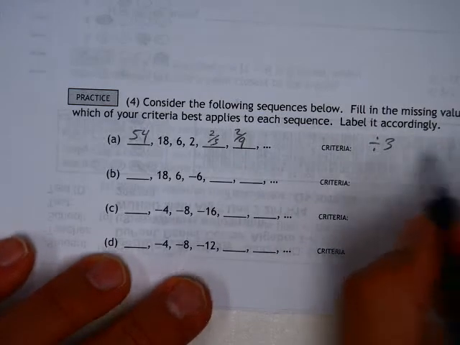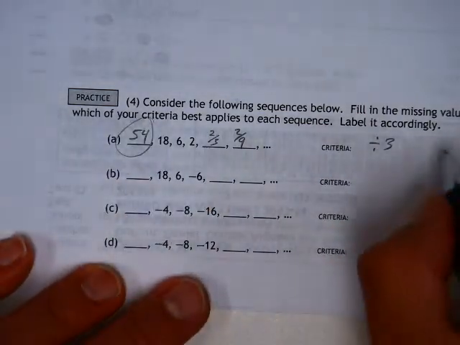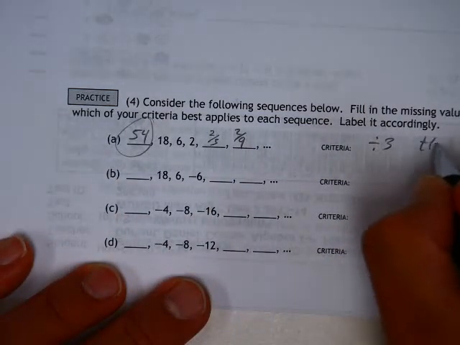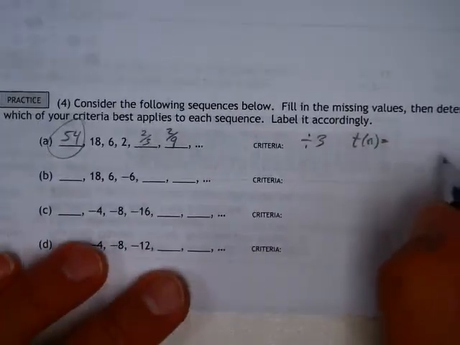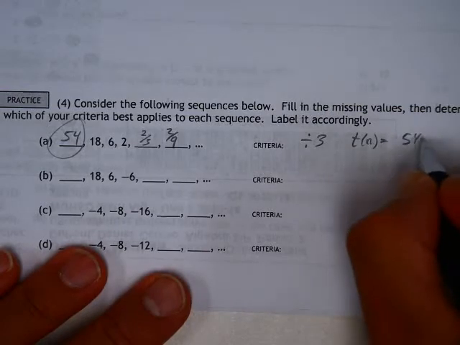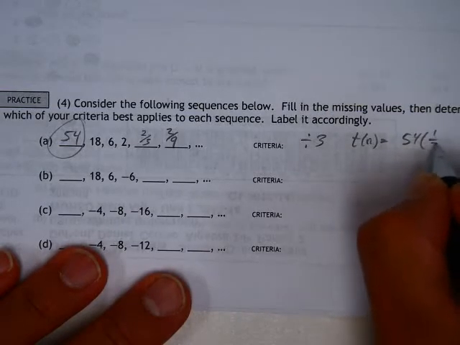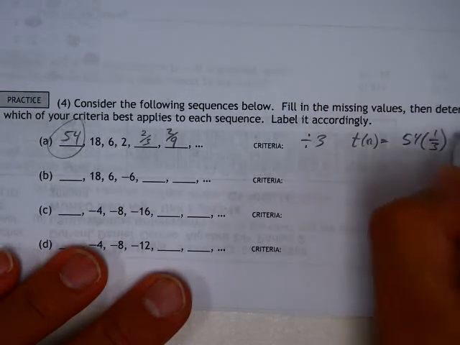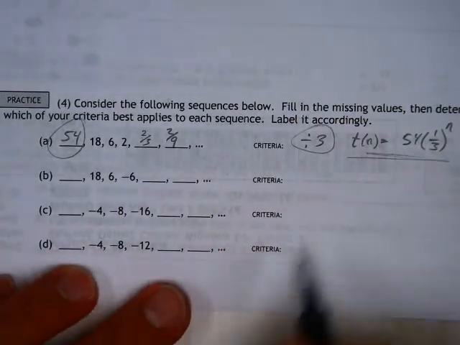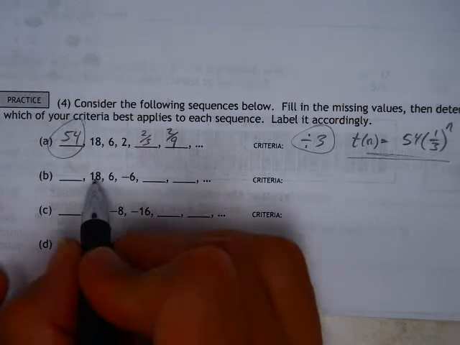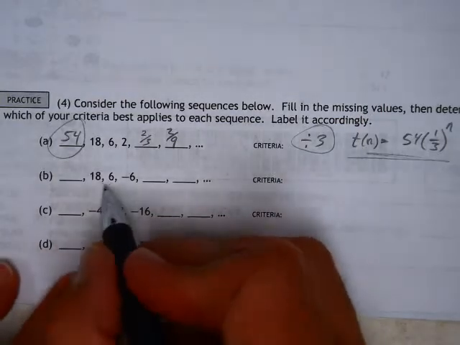And just for fun, if I understand that 54 is my initial value, the equation in sequence notation is going to be 54 times 1 over 3, which means the same thing as dividing by 3, to the n power. So the criteria is this. I threw this in just for fun. Now look at this. I take 18, I get a 6 again.